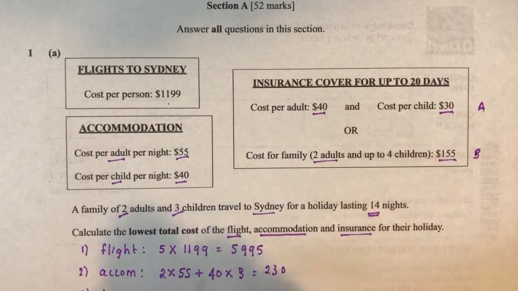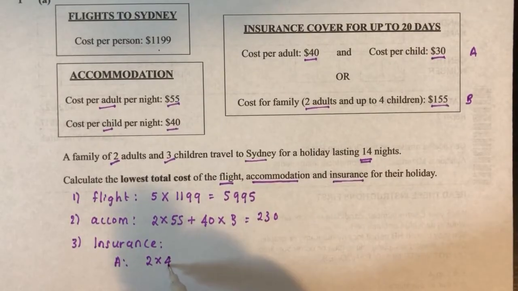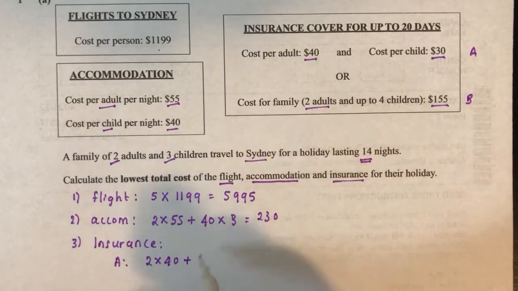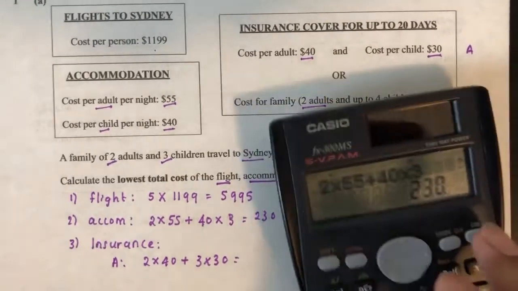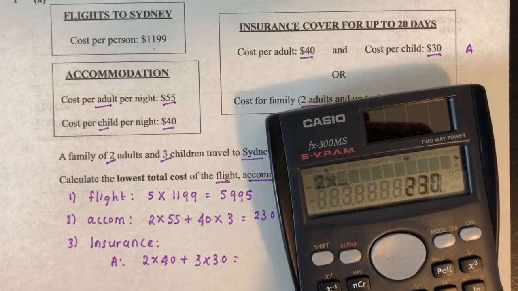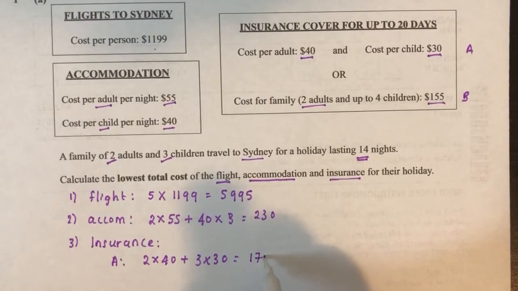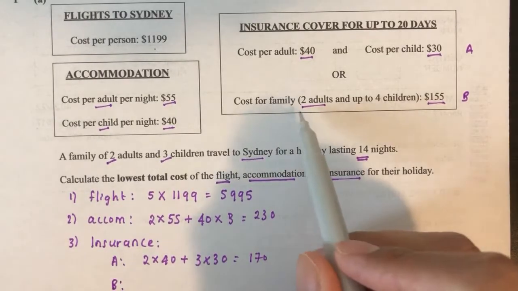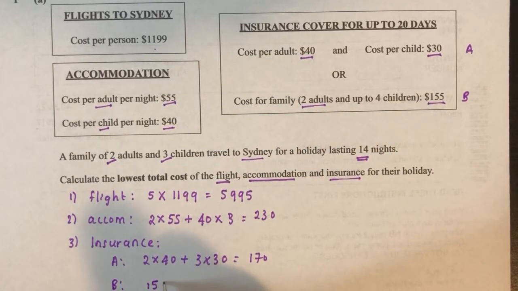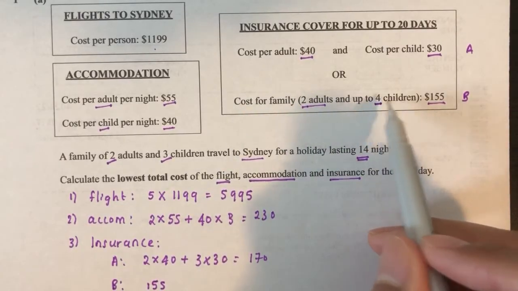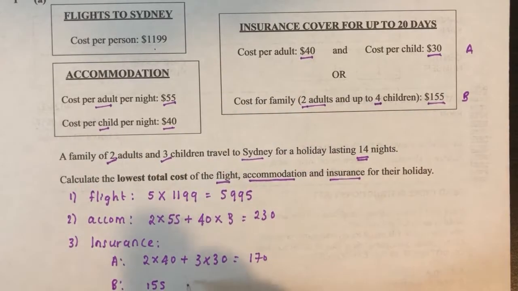A will be 40 per adult, so they have 2 adults, 2 times 40, and they have 3 kids, so 3 times kid will be 30. That will be for option A. So 2 times 40 plus 3 times 30. That will be 170 for option A. And option B, they cost 155. 2 adults and up to 4 child. They have 2 adults and 3 child. So we're gonna go with option B for the cheapest choice.